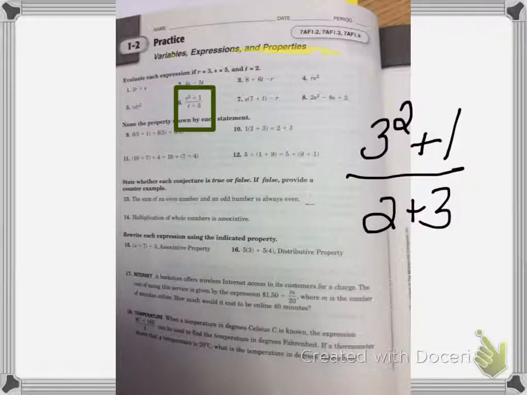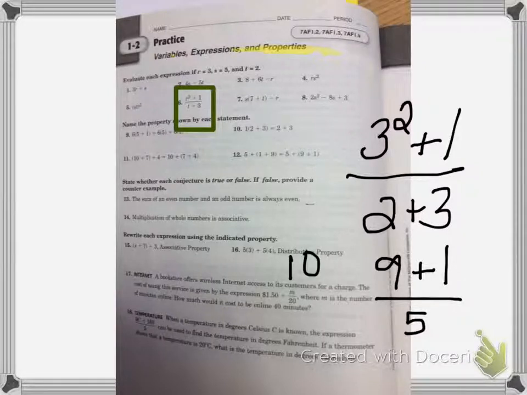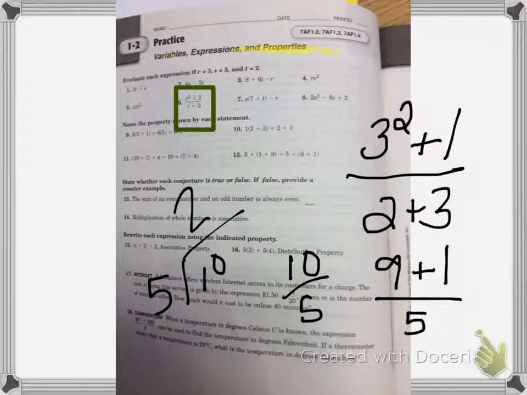Okay? So now I'm going to solve it. I know 3 squared is 3 times 3. So 3 times 3 is 9 plus 1, and put that over 2 plus 3, which is 5. I know 9 plus 1 is 10, and over 5. Now since this number is over that, that's really division. That looks like this: 10 divided by 5. And 5 can go into 10 2 times. Okay, so the answer for this one is 2.